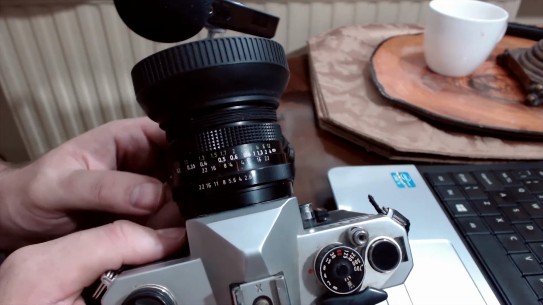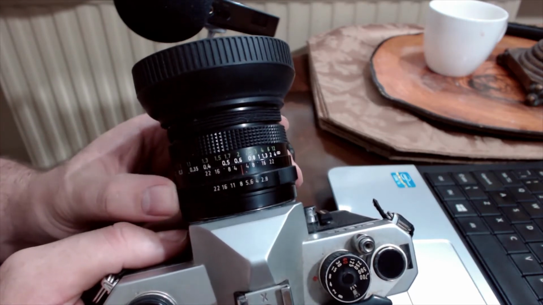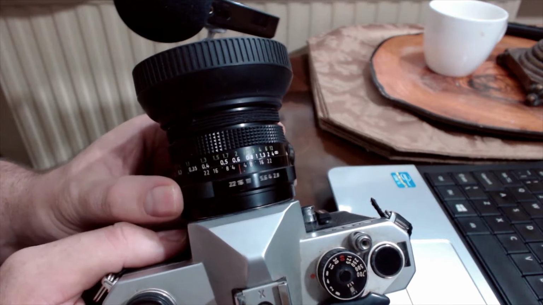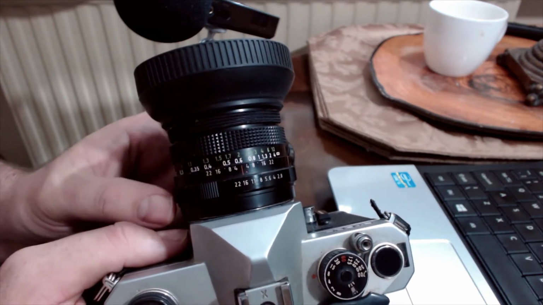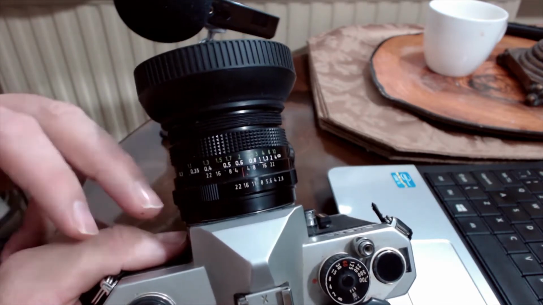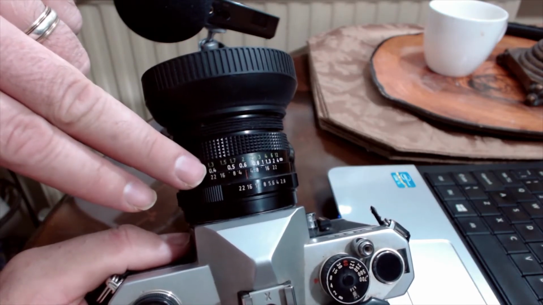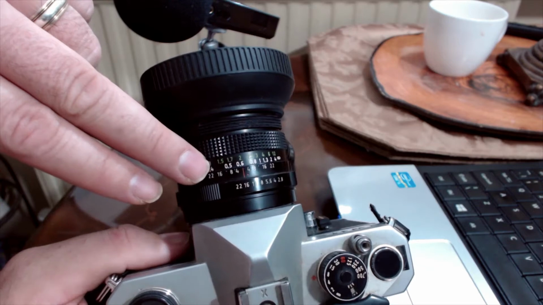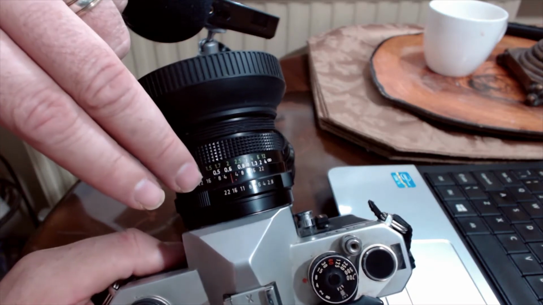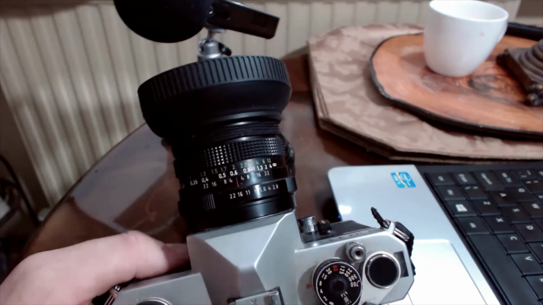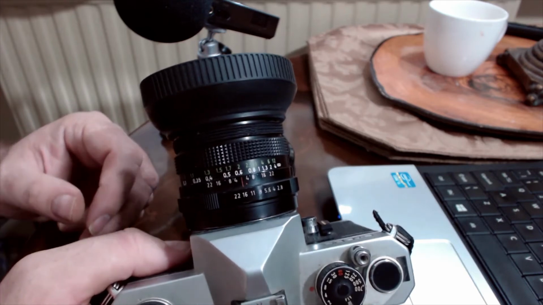Now, if I tightened it up to say f16, and I was still focused on something about 2 feet away, I would actually be in focus from about 1.3 feet away, 1.5 feet away, through to about 4 meters away. So again, we've got a bigger depth of field.